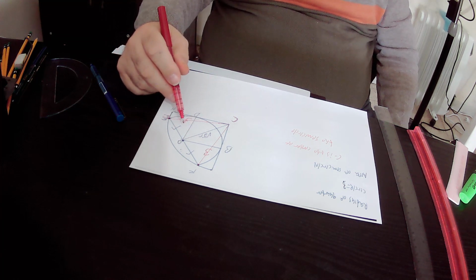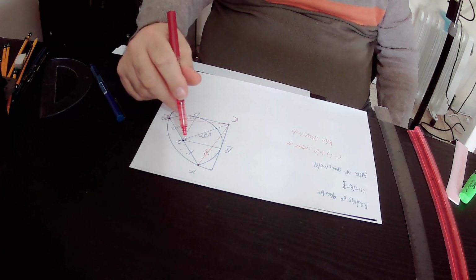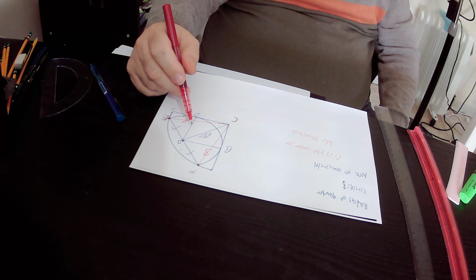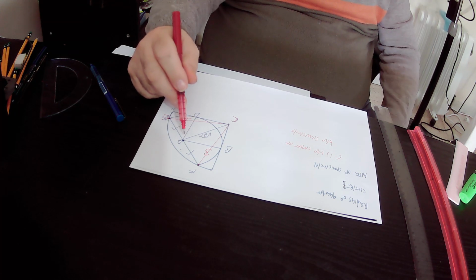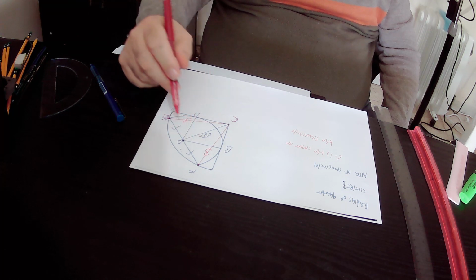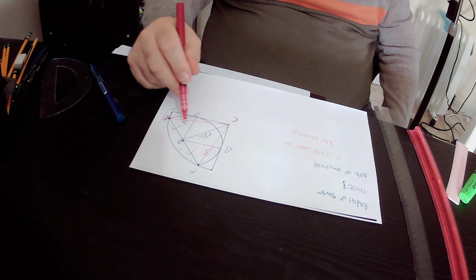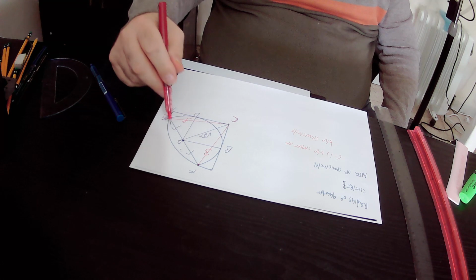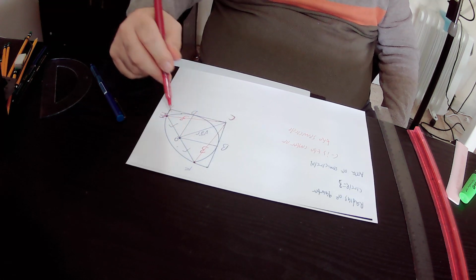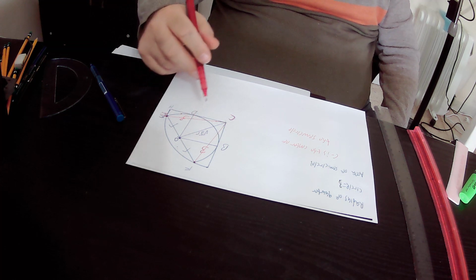Why is CO the median to the base FE? Because CO bisects the base FE into 2 equal parts.